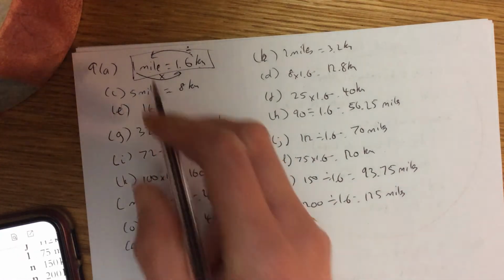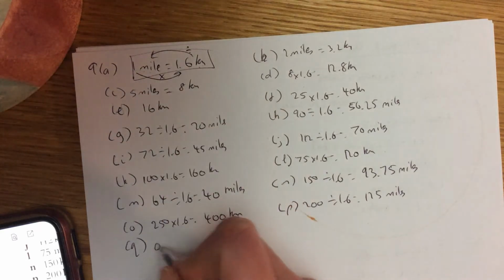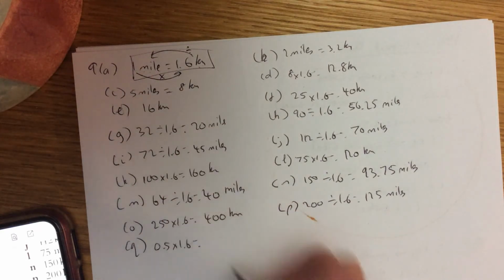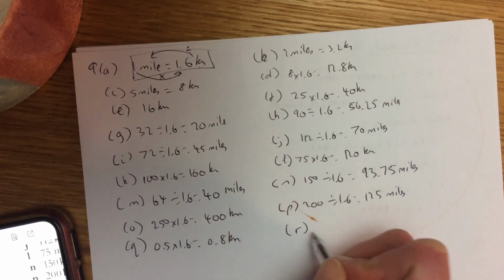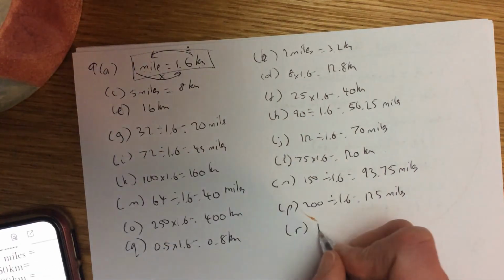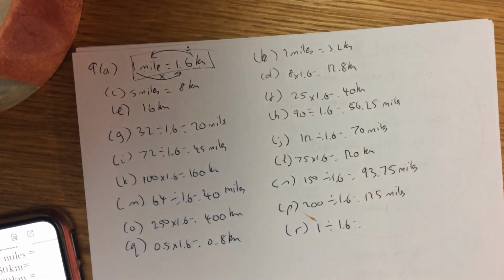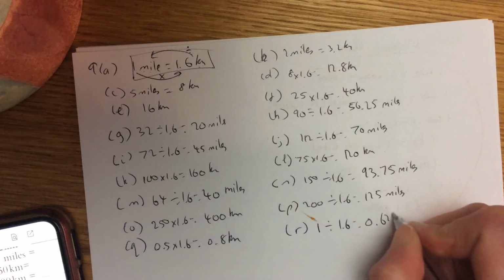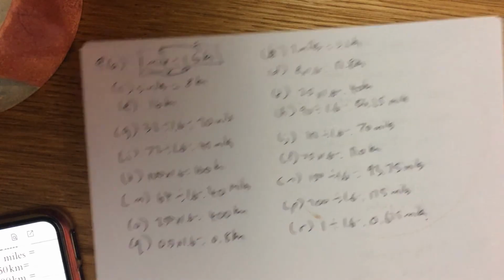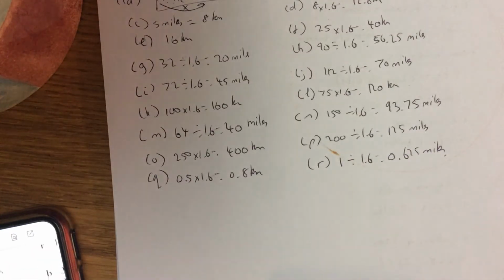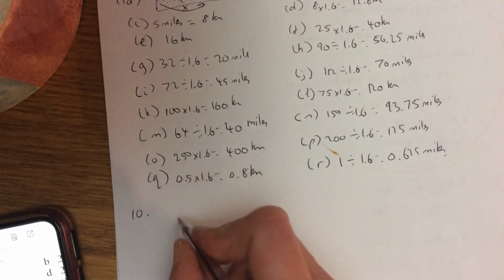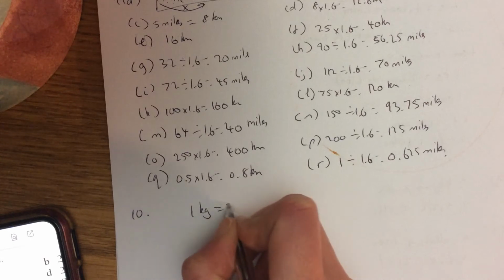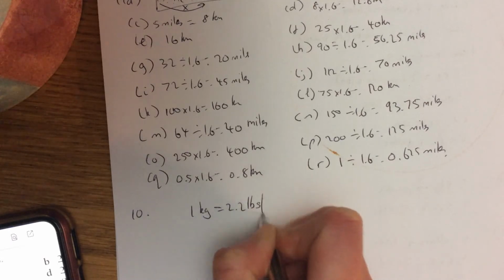Q is 0.5 miles, so it's miles, the number gets bigger, so it's times 1.6, which gives 0.8 kilometres. And R, kilometres to miles, it's getting smaller, so it's division, and it's 0.625 miles. The next one, number 10, is to do with the weight. And the conversion of the weight is 1 kilogram gives you 2.2 pounds.